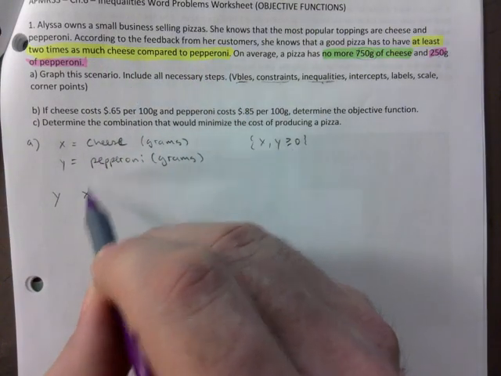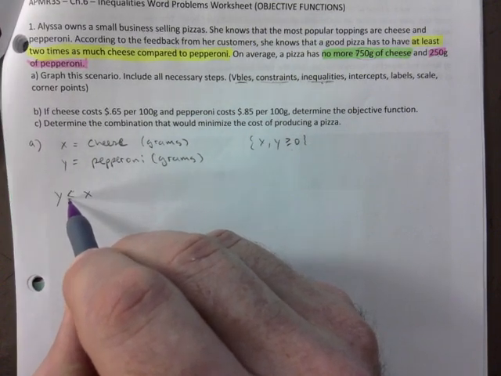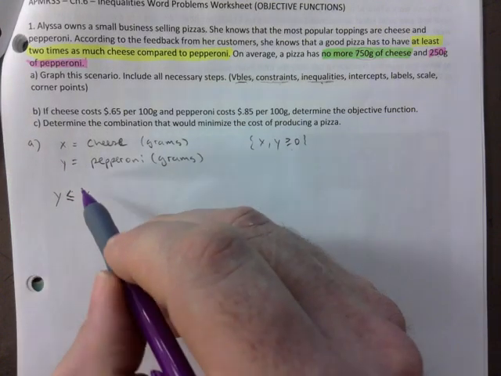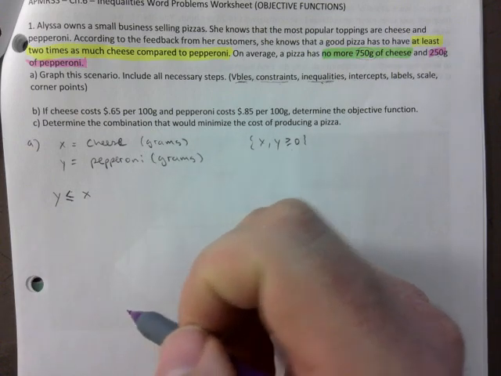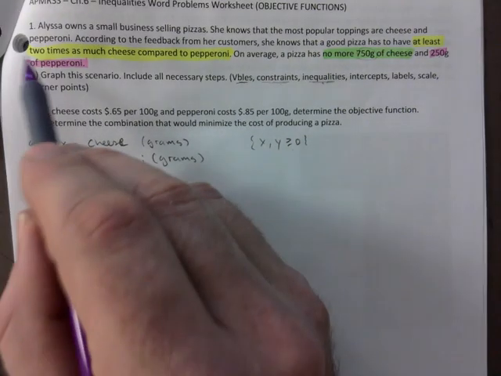So cheese is X. So that means that you want it to look like this, right? You want there to be more cheese than pepperoni, correct? So if you have that, then you're closer, and it says twice as much, 2 times as much.